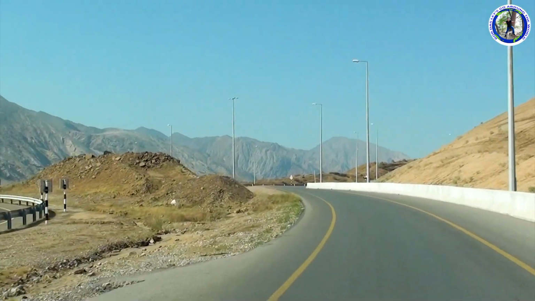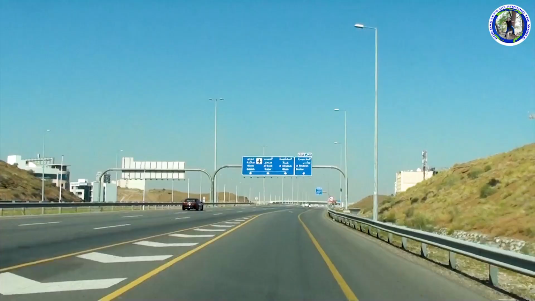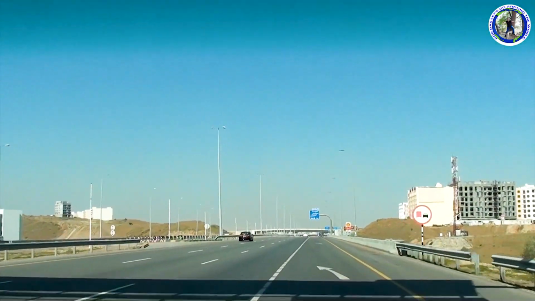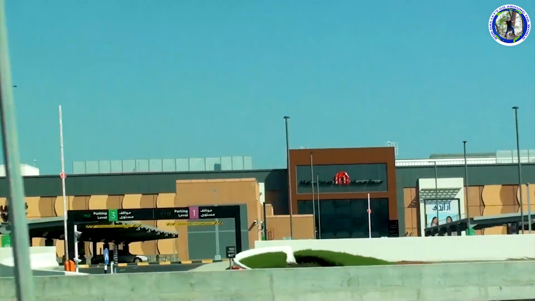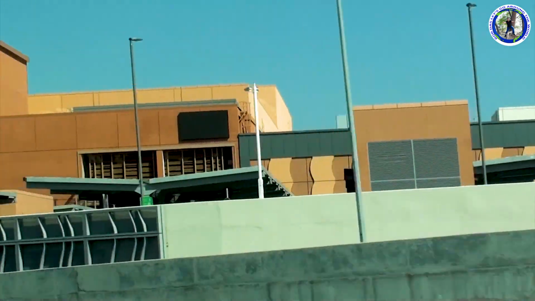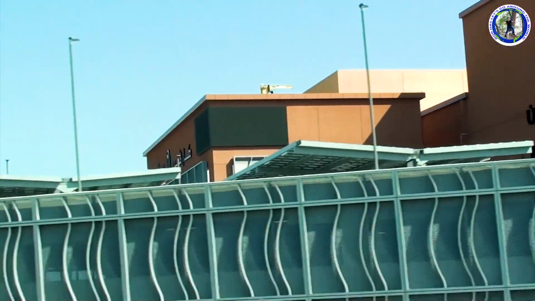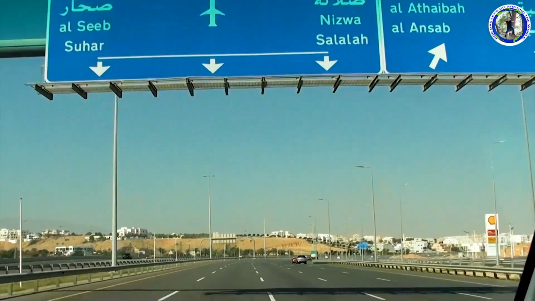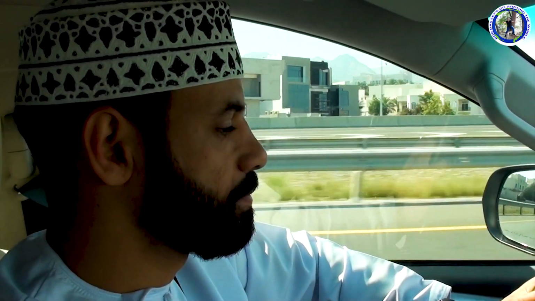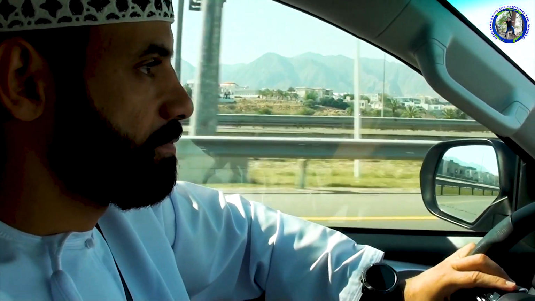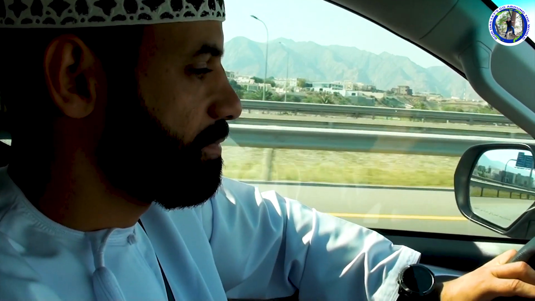Muscat, the capital of Oman, was named the second best city to visit in the world in 2012 by the travel guide Lonely Planet. This is the biggest shopping complex of Oman called Mall of Oman. This is Mr. Suleiman, our driver cum guide. He's a very nice gentleman.